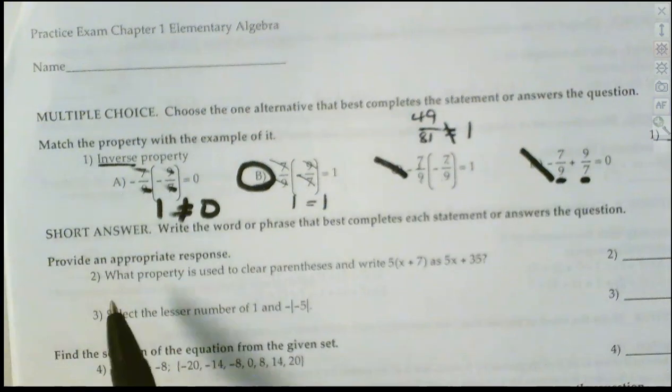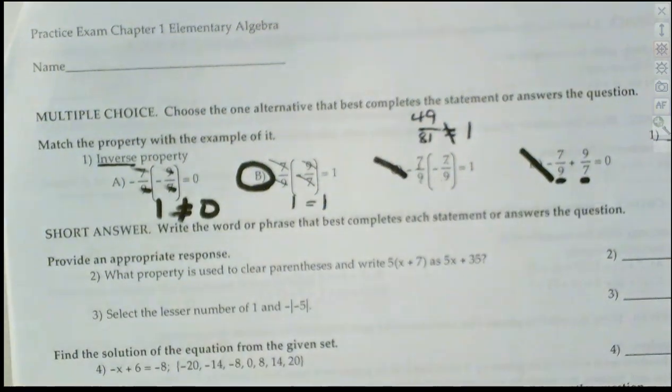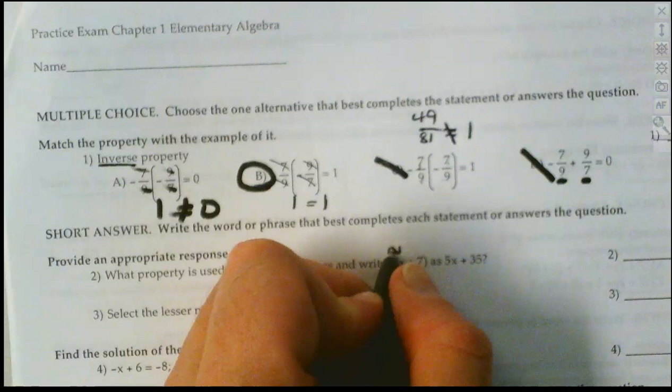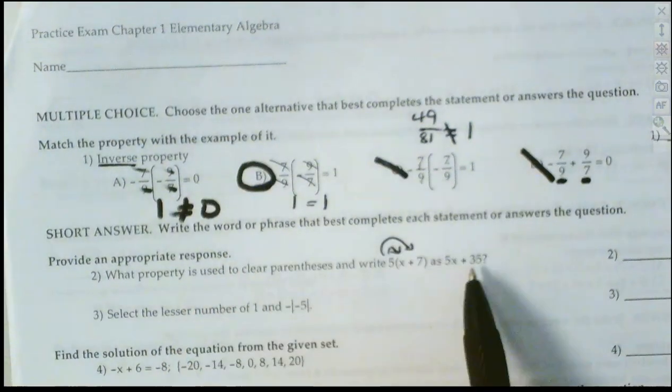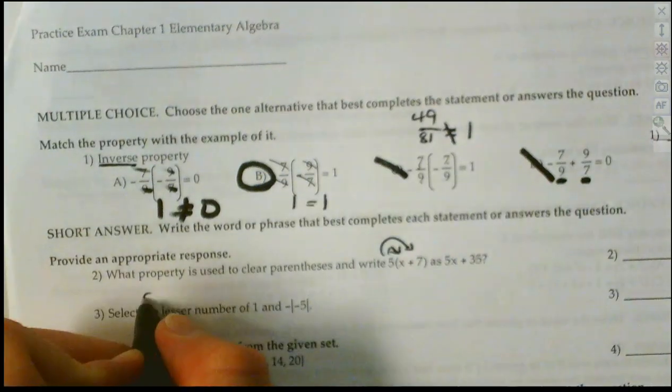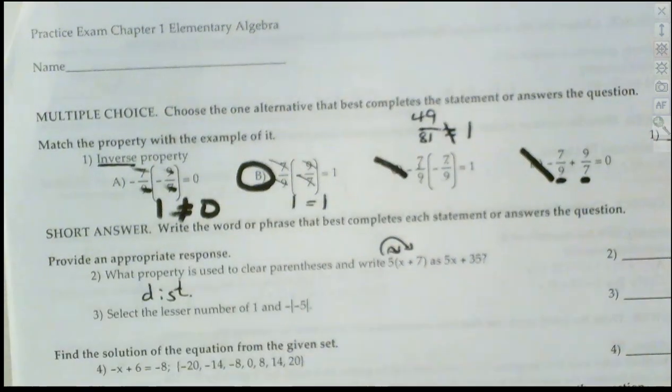So, question 2. What property is used to clear these parentheses? So let's talk about our properties. What do we have for properties? We have the associative property, the commutative property, the distributive property, the inverse property, and the identity. When I distribute or push through that 5, to make that come out to this, what property is being used? Distributive property. So I'm just going to abbreviate that, distributive property.